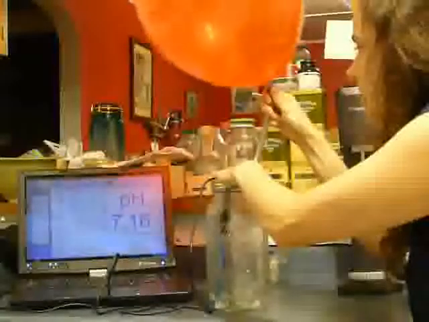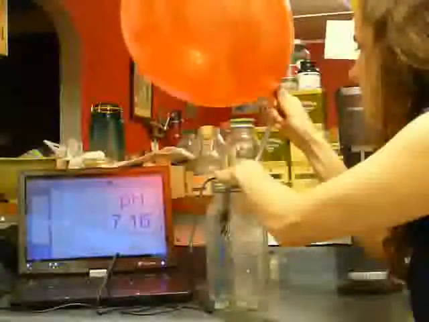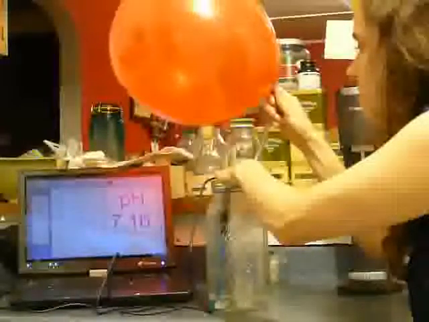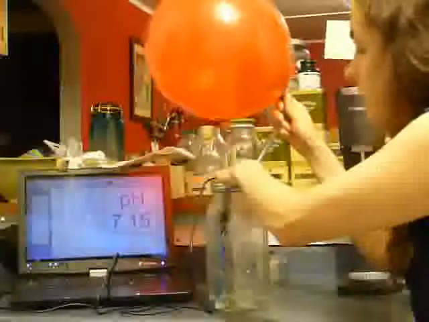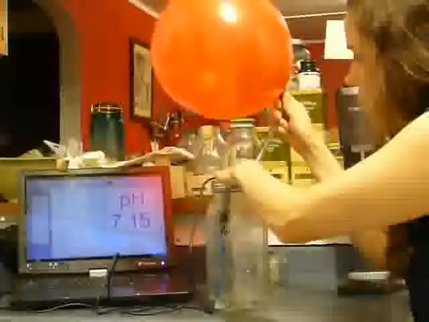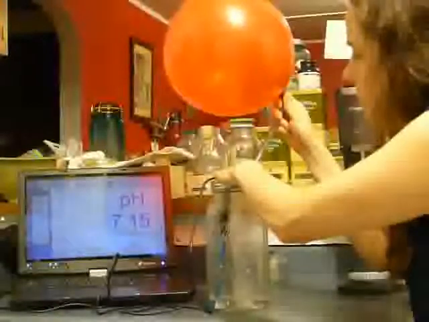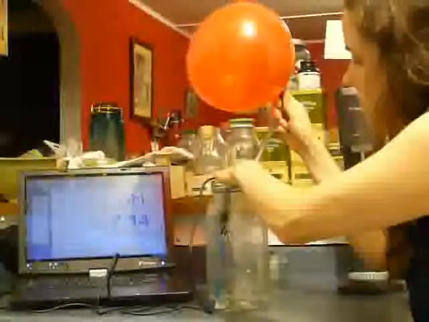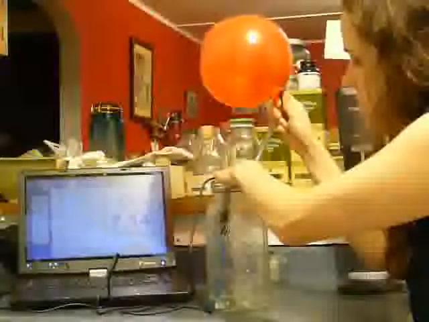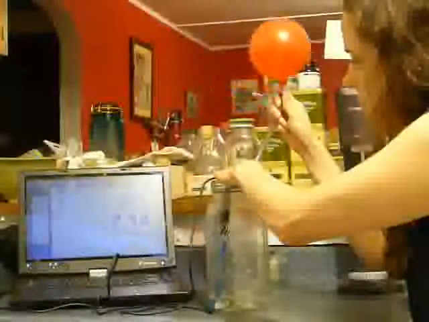And actually I do see a slight decrease starting to happen. We're down to 7.16. So certainly not the reaction we were seeing before, and certainly not as quick. But we do begin to see a slight drop in pH. All right. So let's try one more time and see if we can get it any lower.